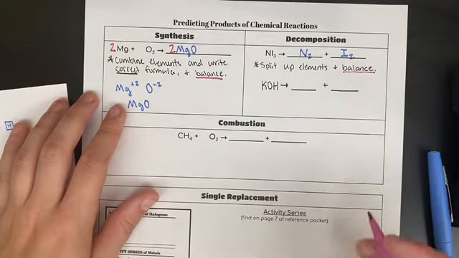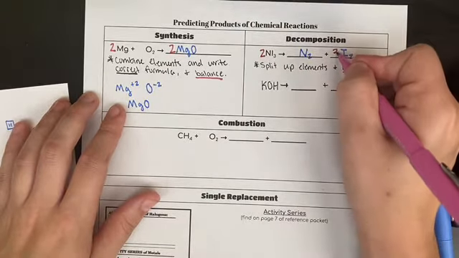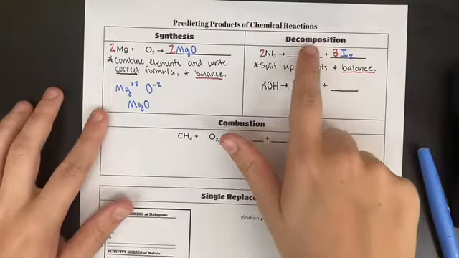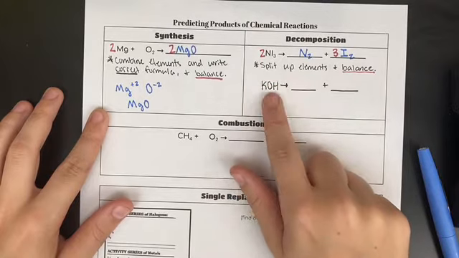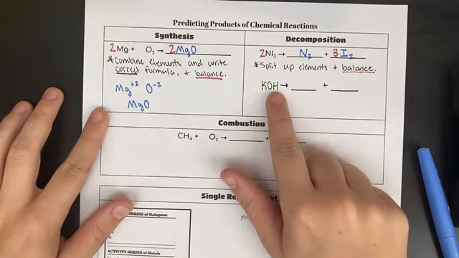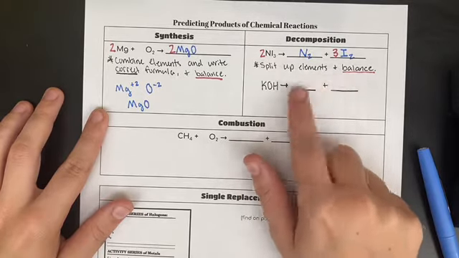So to balance this, I'm going to need a 2 right here and a 3 right here. And then you're done. Decomposition can get a little bit trickier if more than just 2 elements are involved. So in this one, we have KOH, which is potassium hydroxide. So it's still only going to split up into 2 pieces.